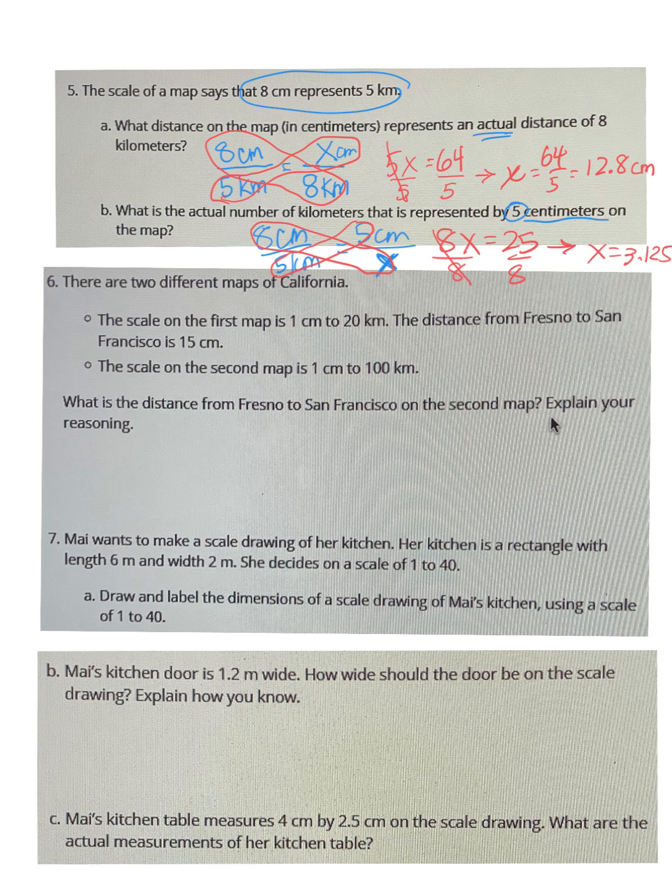There you go. So remember, these questions are corresponding to the ones on the actual test. For this problem, because they're not giving you those unit fractions, we had to do the cross multiplying. Okay, let's move on to number 6.